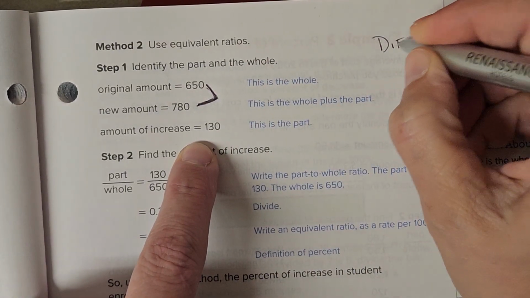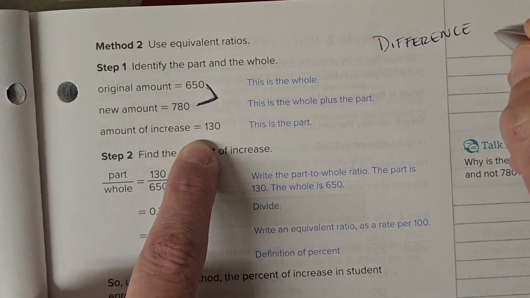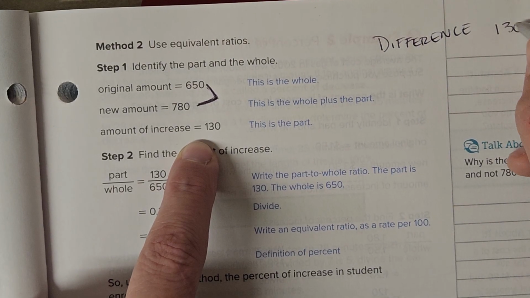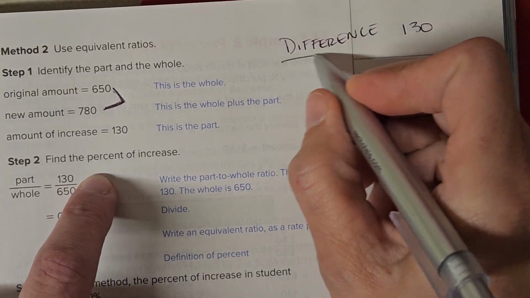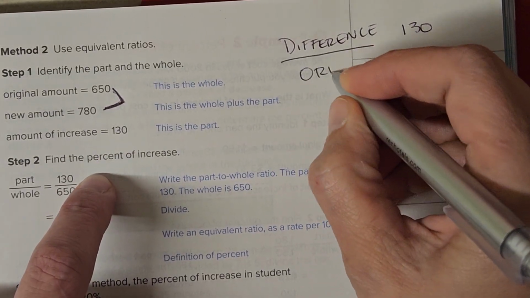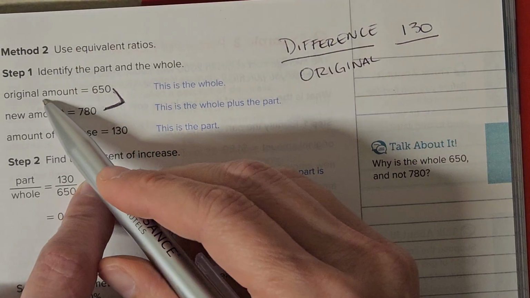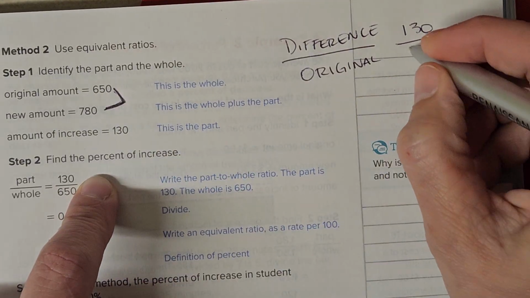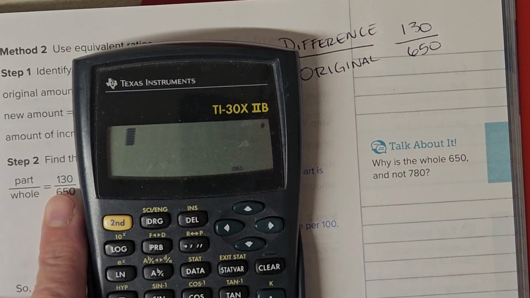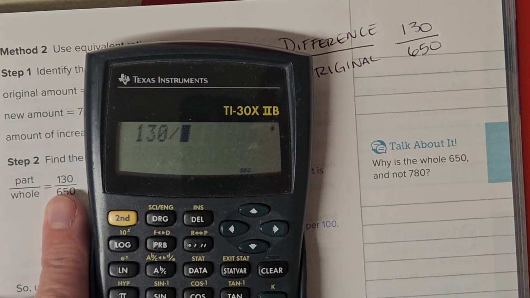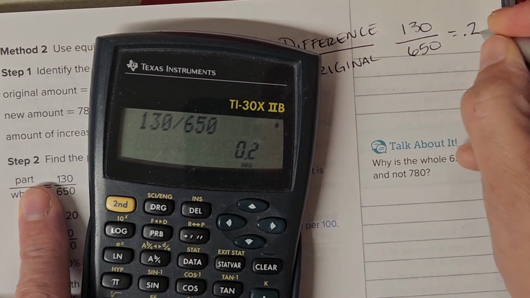So we need the difference, which is 130. Then you want to divide the difference by the original amount. The original amount was 650, or what they started with. Then divide those. 130 divided by 650 equals 0.2.